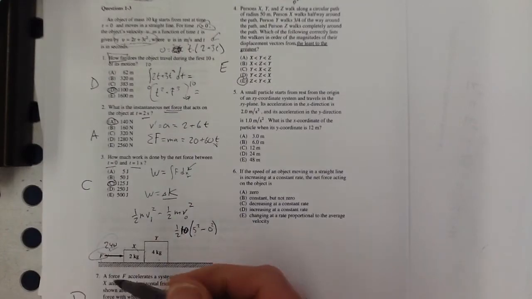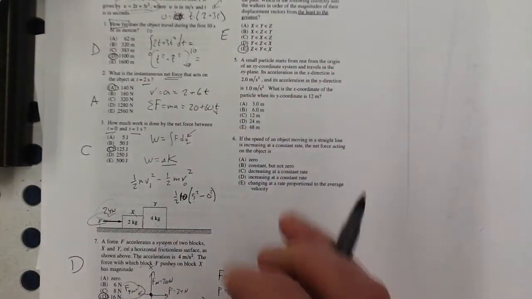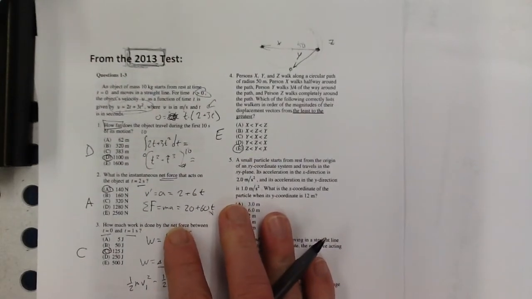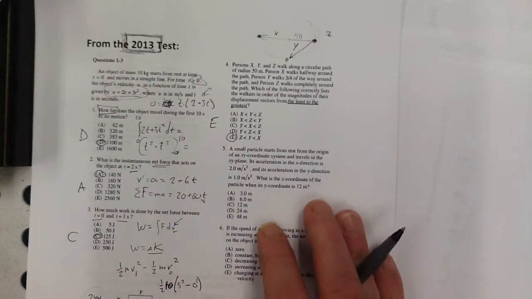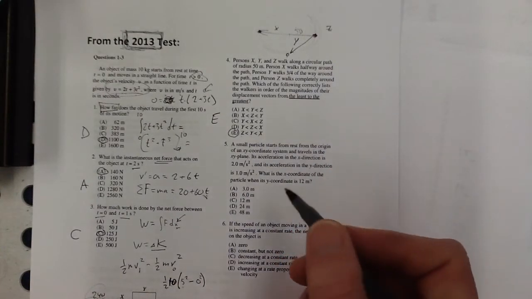Oh, look at that. I did this in the wrong order. I did 1, 2, 3, and then 7. Sorry about that. Now I'm going back to 4. Oh well, you can handle that. So that's what that question's about. Do you know the difference between displacement and distance?